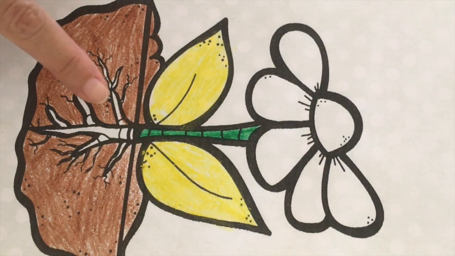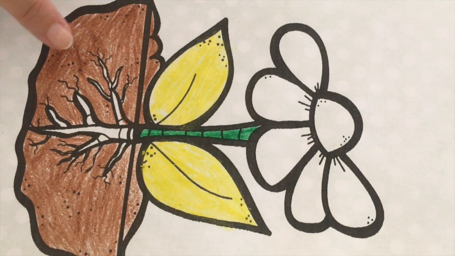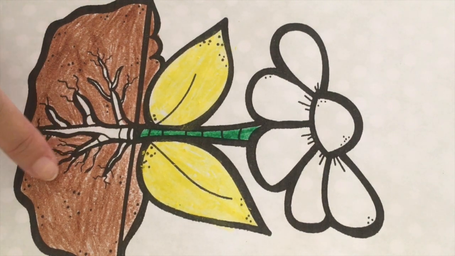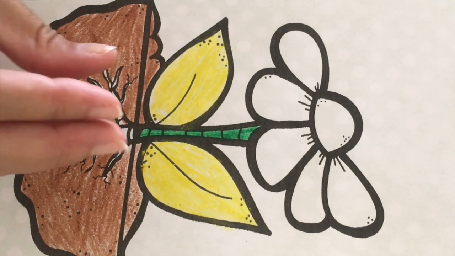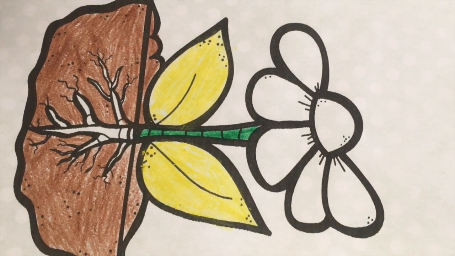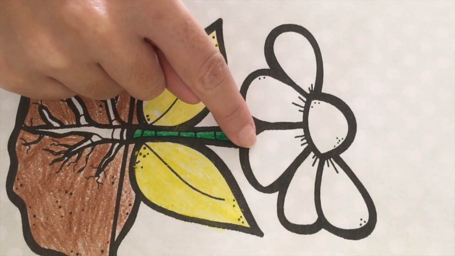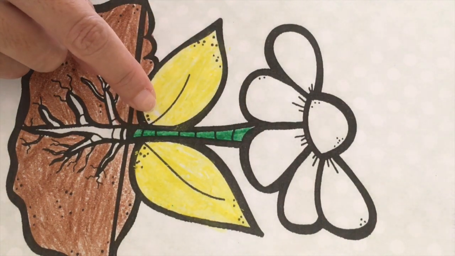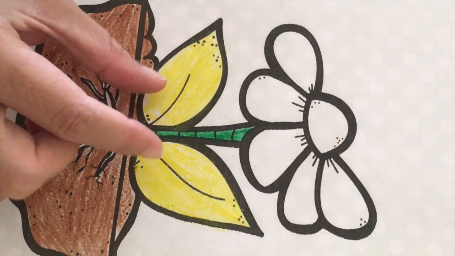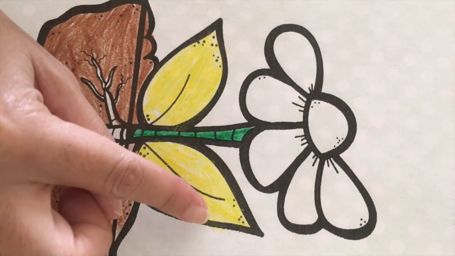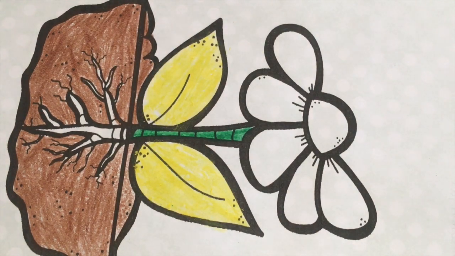But before we get to that, let's see if we can recall some of the other functions of the plant and the other parts of the plant. Okay? So, we have the roots. What do the roots do? Very good. The roots send all the water and nutrients that they receive from the soil up to the plant. The stem carries the nutrients from the roots and sends them up to the plant, and it also keeps the plant standing tall. Leaves, perfect. They absorb the sunlight and that turns into food for the plant.